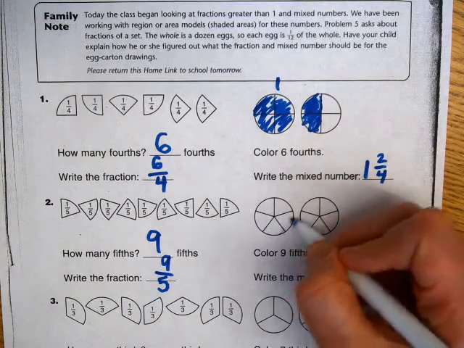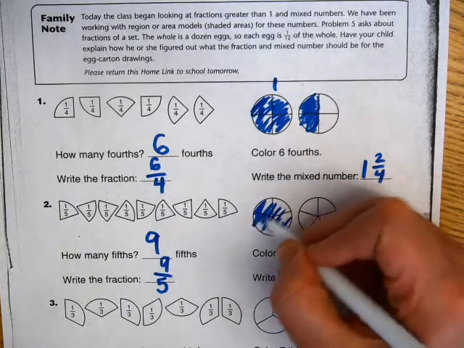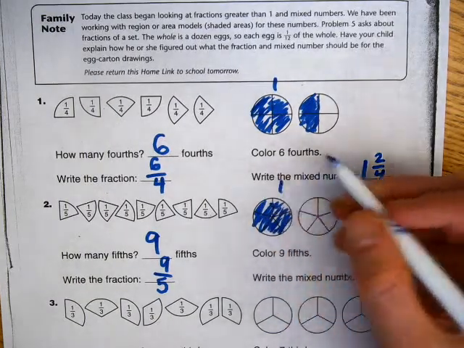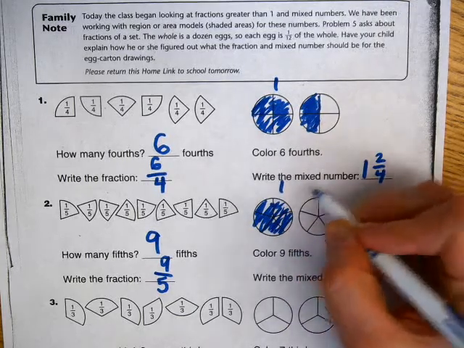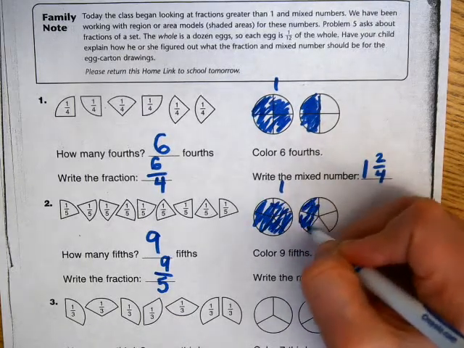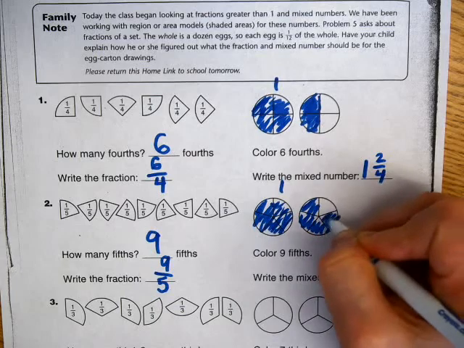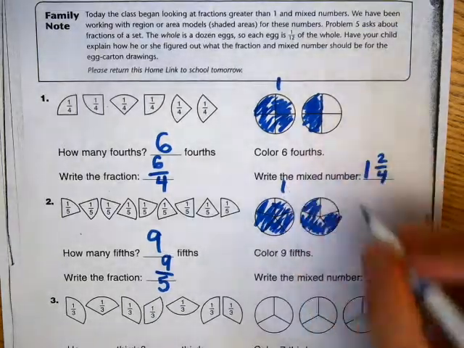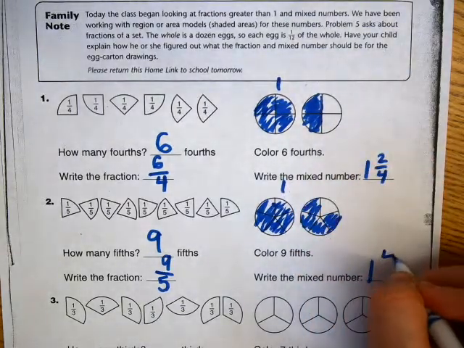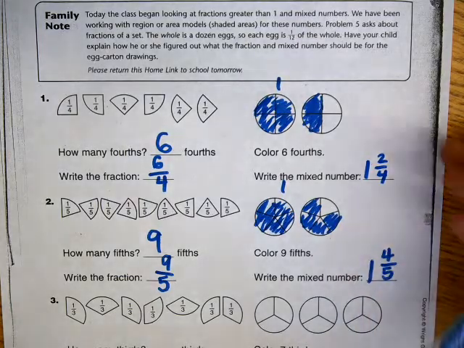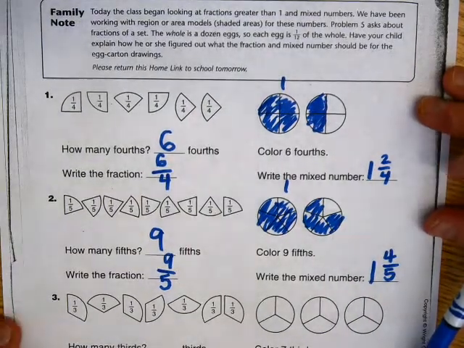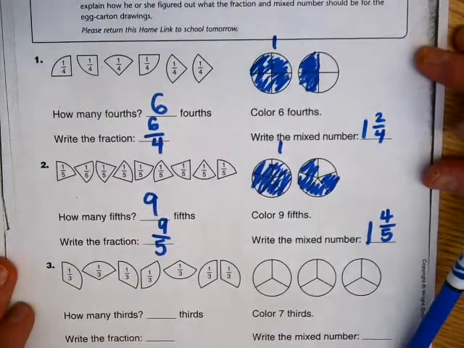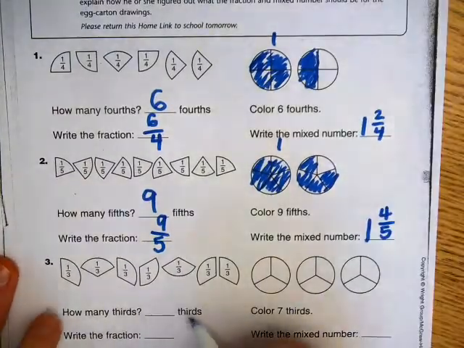Well, there's 1, 2, 3, 4, 5 fifths here in this whole. So that equals 1 whole. And then we have to color 4 more fifths. 5, 6, 7, 8, 9. So the mixed number is going to be 1 and 4 out of those 5 fifths. 1 and 4 fifths.